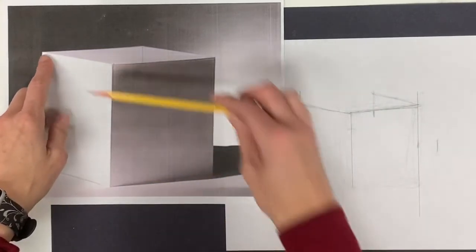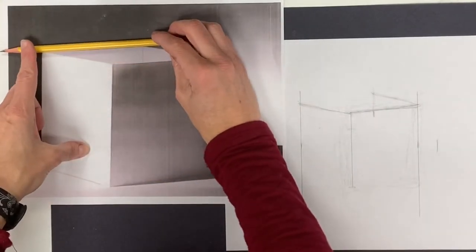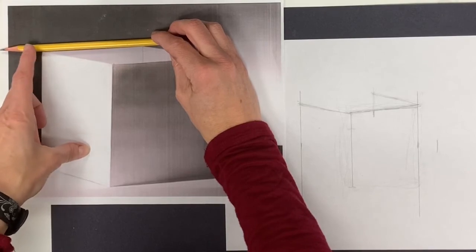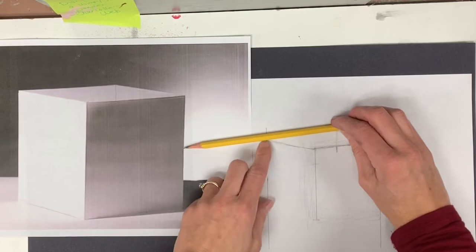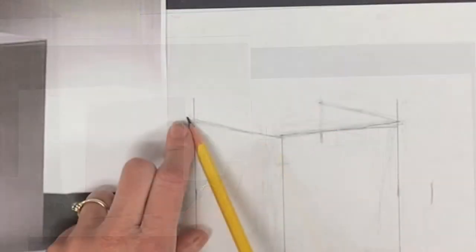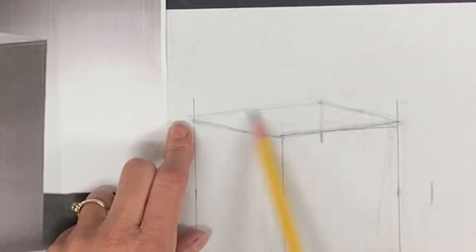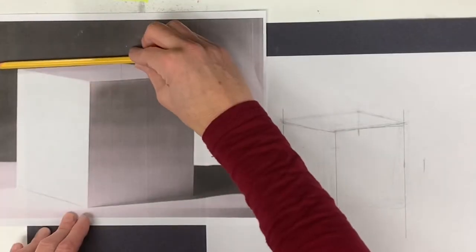And now we've got to do it on this one. So we're taking that angle from this corner, basically picking it up, putting it down, getting it to where it needs to go. Let me double check it, make sure all the angles are right.